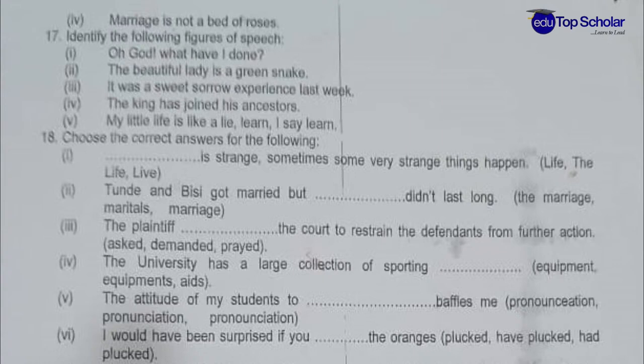We cannot say maritals didn't last long. We cannot say marriage didn't last long because we are referring to a specific marriage, the one between these two people, Tunde and Bisi. So the correct answer is the marriage. I will read the sentence again: Tunde and Bisi got married, but the marriage didn't last long.